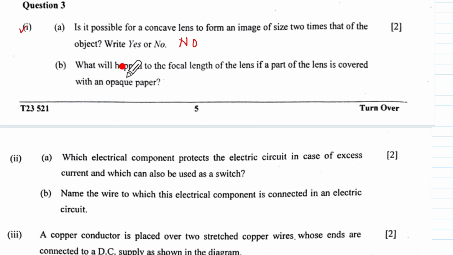Let us come to B. What will happen to the focal length of the lens if part of the lens is covered with an opaque paper? If part of the lens is covered with opaque paper, then the intensity of the image will be less. But will the curvature change? It will not change. So focal length, what you will say, remains the same.